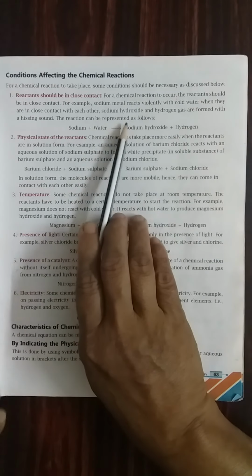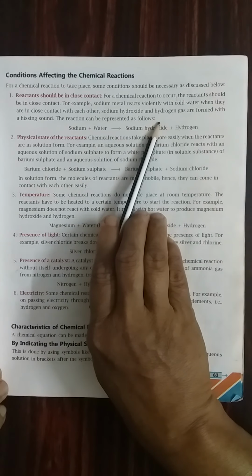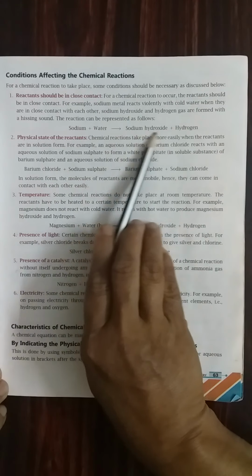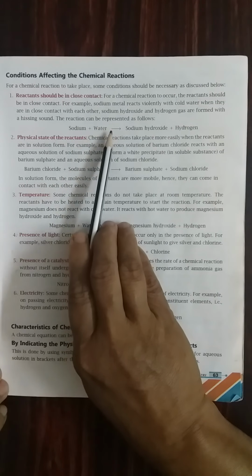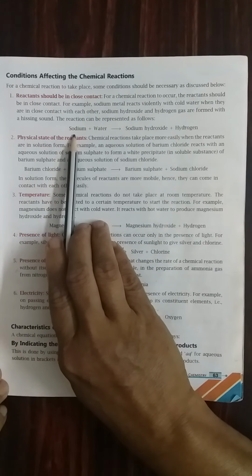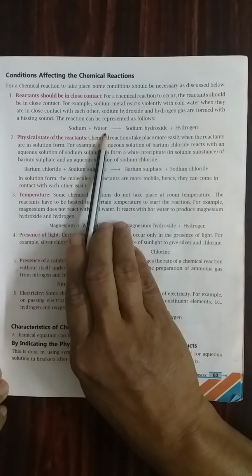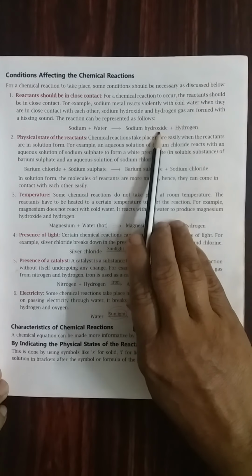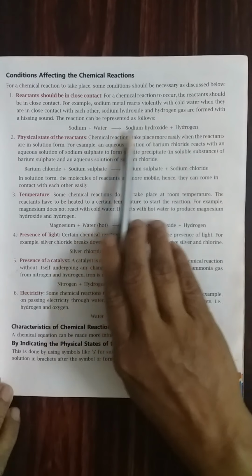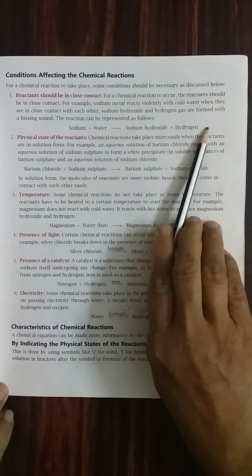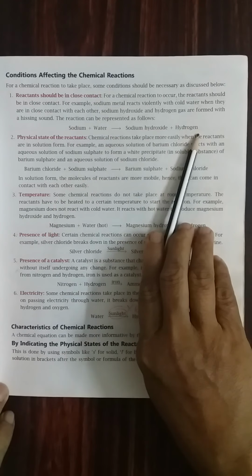When sodium is dropped in water, it will run around inside the water making a hissing noise. This reaction can be represented as follows. This is a word equation. We already wrote a balanced equation for this. Sodium plus water gives sodium hydroxide and hydrogen. Please see how you wrote the equation in the balanced form.